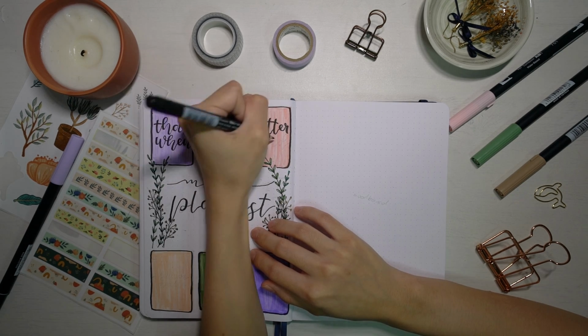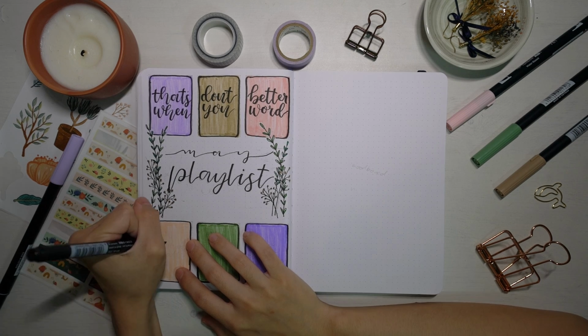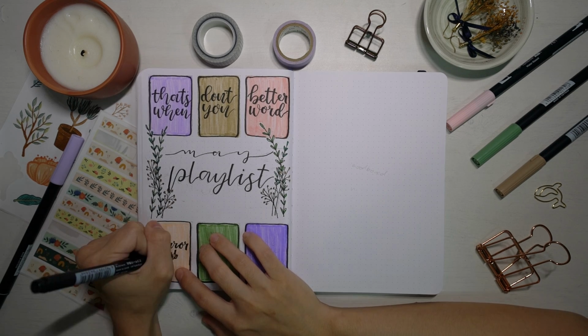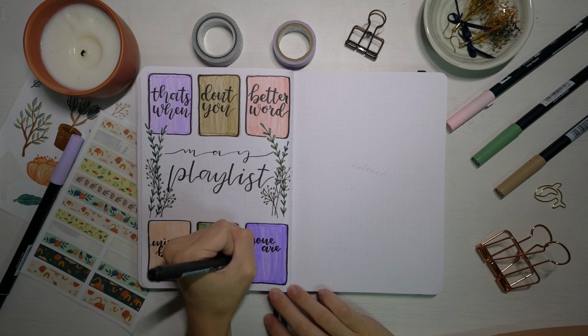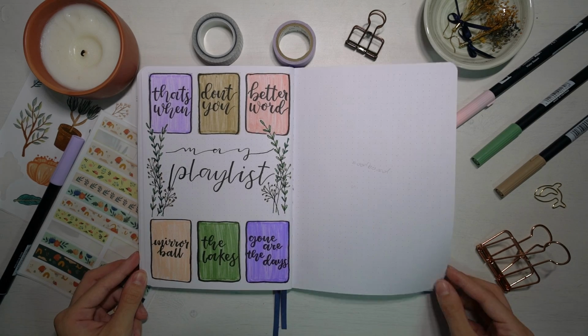I'm gonna leave the page on the right blank for now because I'm planning to do my May mood board on that side, and I am planning to publish it as a Shorts on YouTube. So stay tuned for that. I have yet to film it, but hopefully I'll get it out soon.